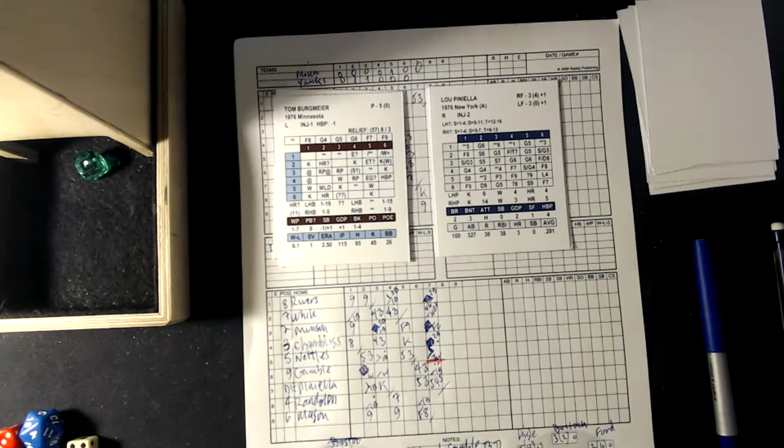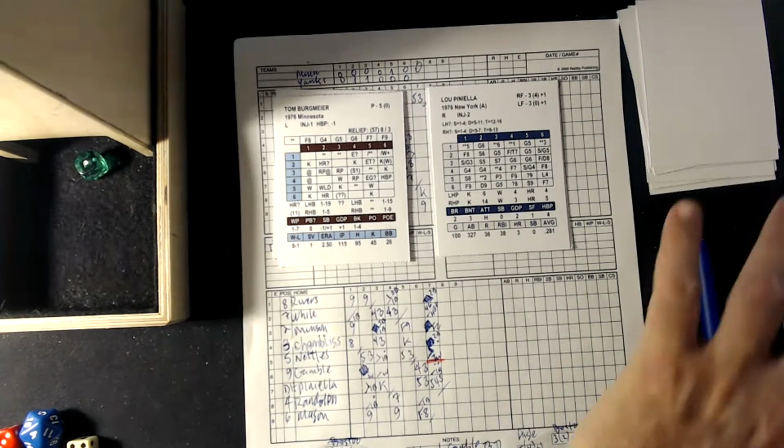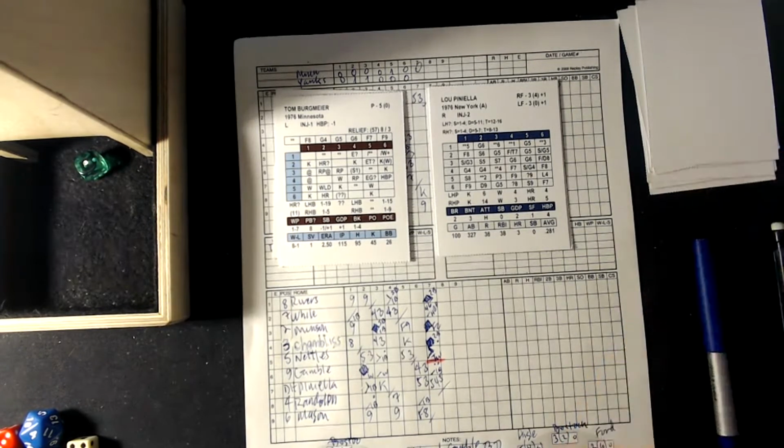The original player was pinch hitter Velez. Let's see. Okay, Velez is in right field now. And let me remove the new... I got to remove something here.